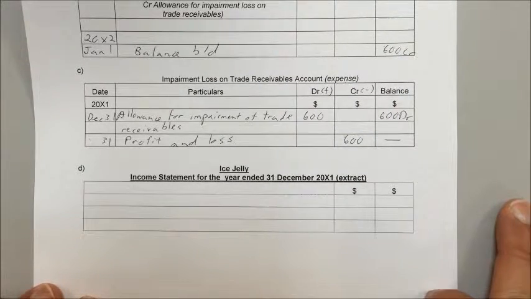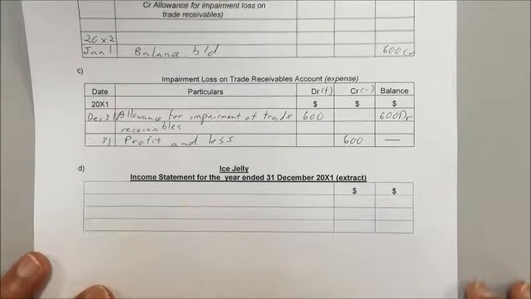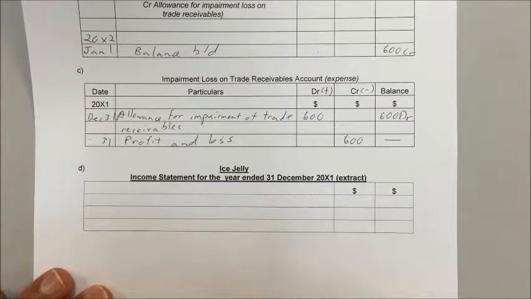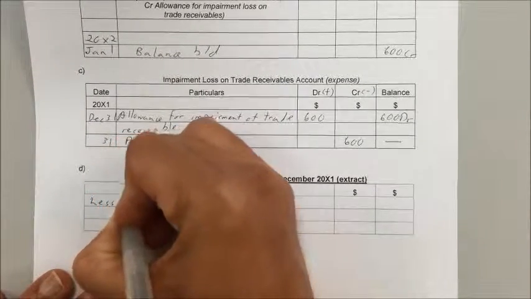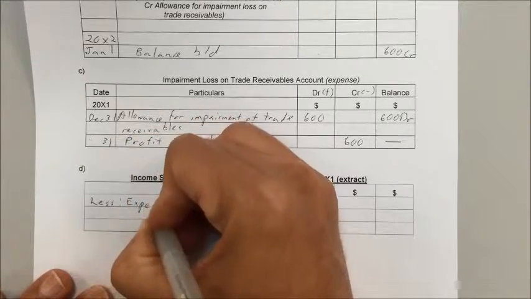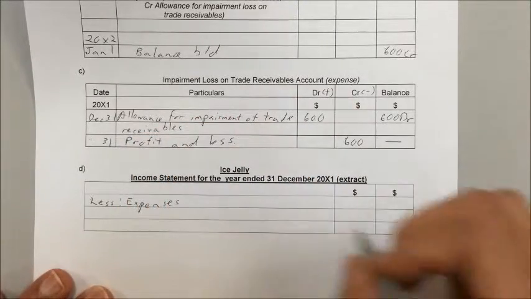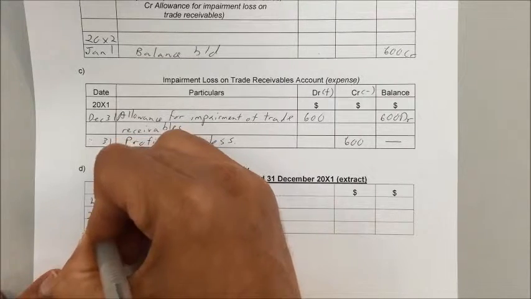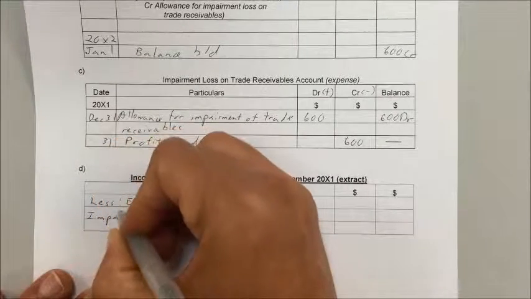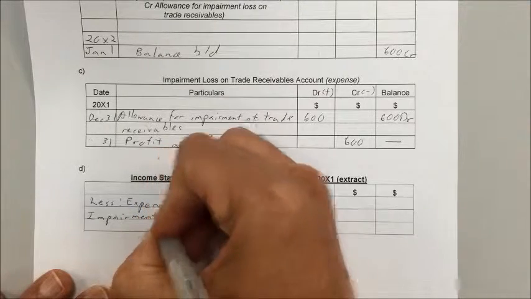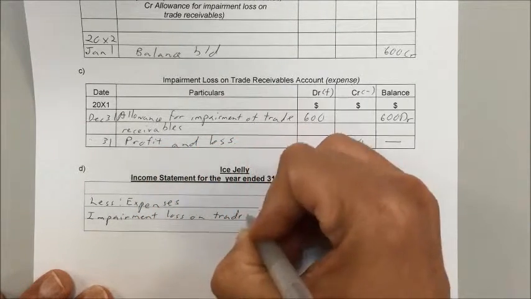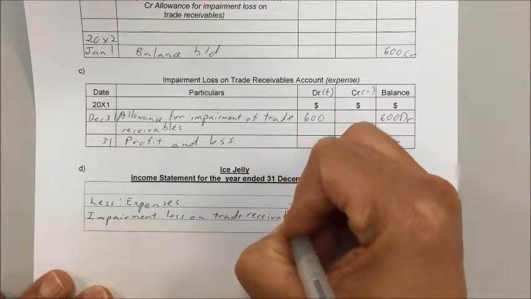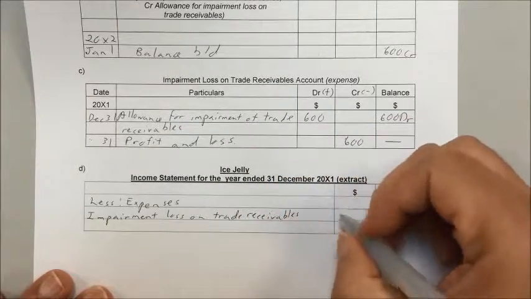The impairment loss on trade receivables, which is the expense account, will be listed under expenses in the income statement. So we'll write less expenses and we'll write impairment loss on trade receivable, $600.